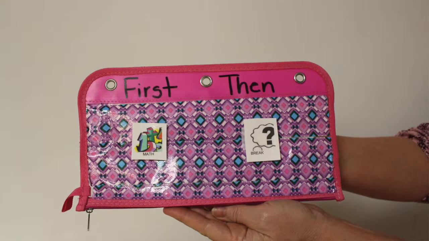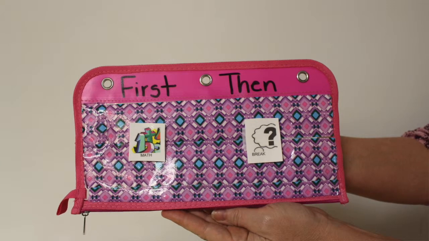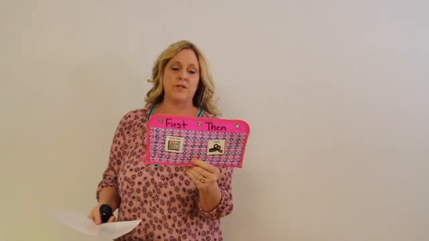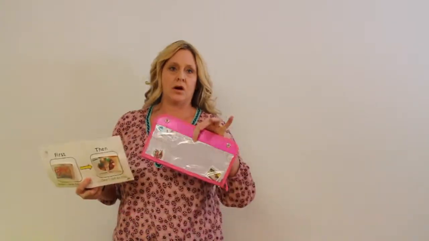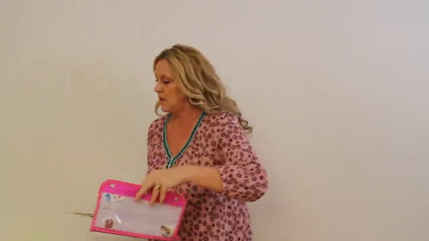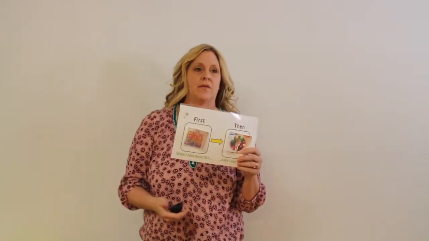Another one is the first then. This is just a cheap little pencil pocket holder from the Dollar Tree, and I just wrote first and then, and again, first story time, then they get a snack. It has a zipper, you can keep the cards in the back of it. So again, there's no right or wrong way to use a first then, whatever style you like to use.